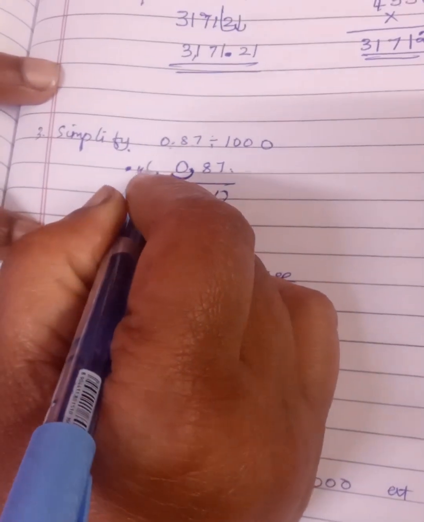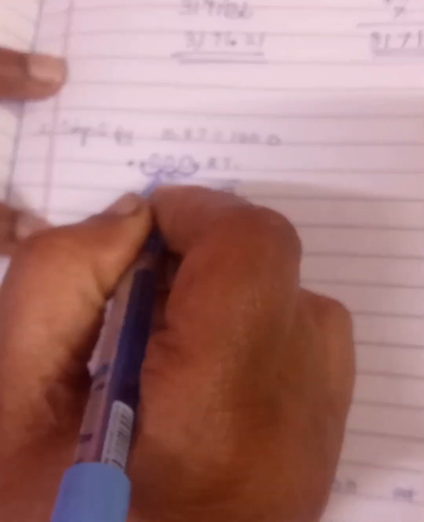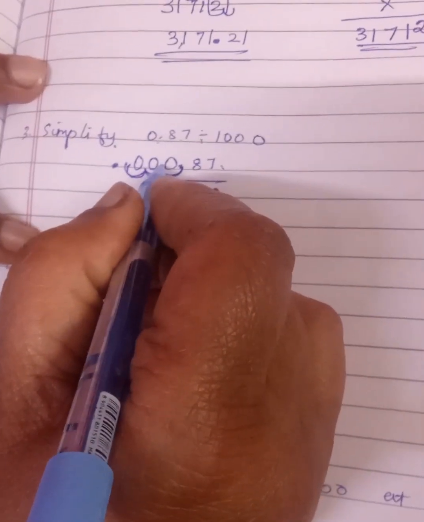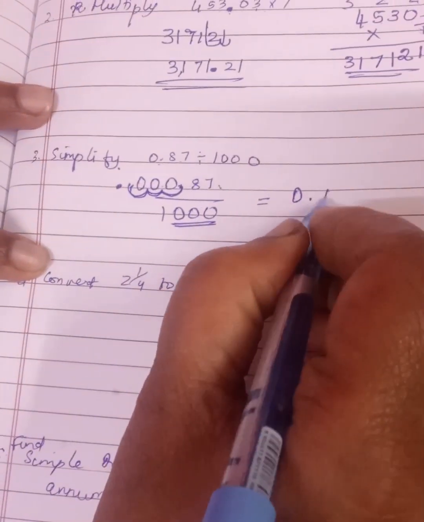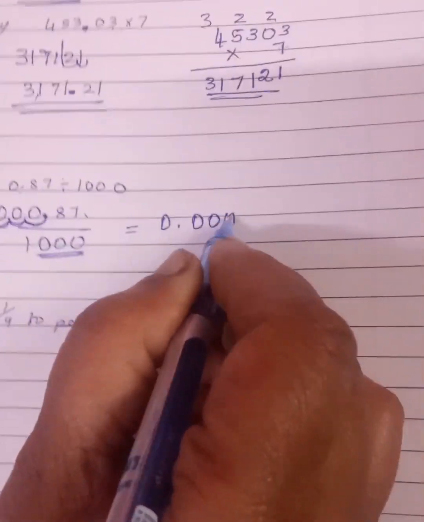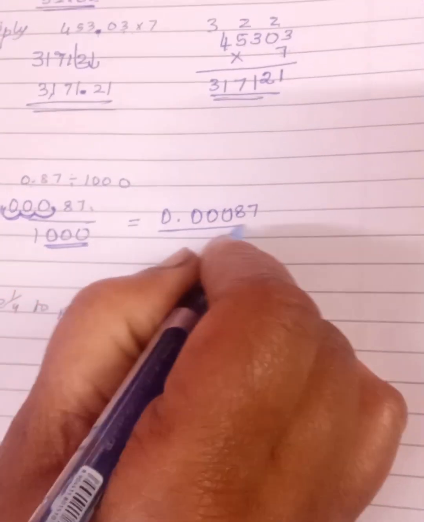So if you put 0, the value will not change. If you put some other number, the value will change. But if you put 0, the value will not change. So your answer is equal to 0.00087. Is it okay, children? Now let's go to the next number.